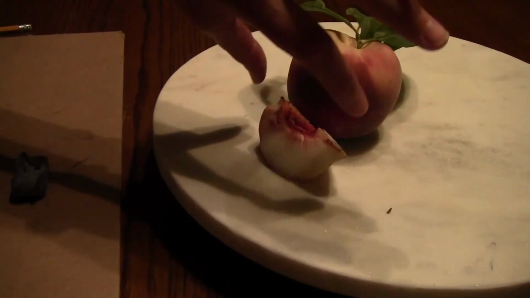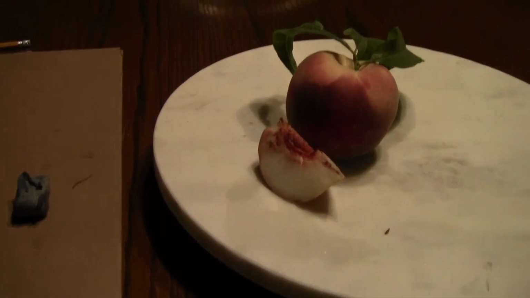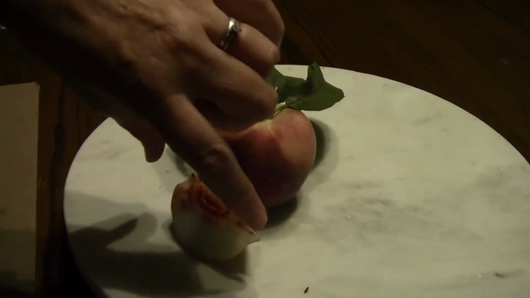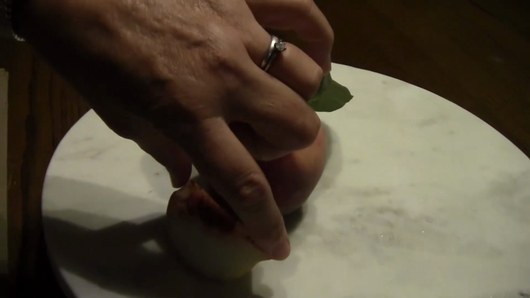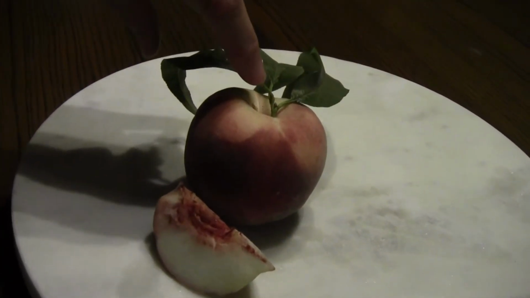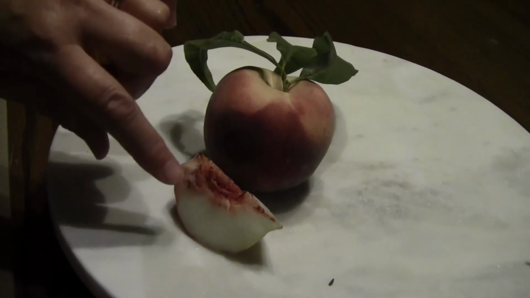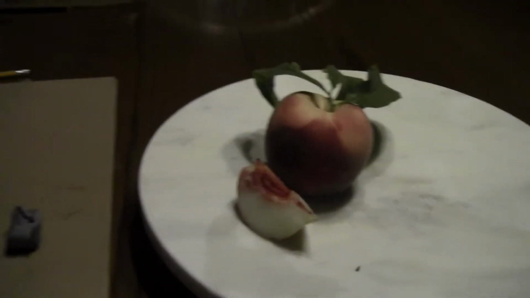Okay, it came from a whole peach and they're the same size. So how would we compare that to the size of the leaf? Well, let's take the size of the peach. Oh my gosh, the leaf is bigger than the size of the peach. So we're going to kind of keep those things in mind today while we're drawing.